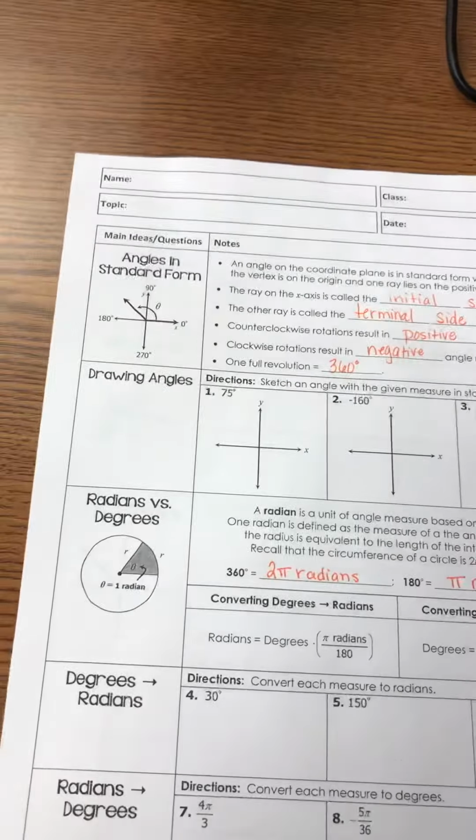So it's telling us here that an angle would be considered in standard form when the vertex is on the origin and one ray lies on the positive x-axis. So the vertex of our angle has to be at the origin, and one of the sides of our angle has to be on the positive x-axis. So we see this angle right here is in standard form because the vertex is at the origin. This side lays on the positive x-axis, and then this side is somewhere out in our coordinate plane.